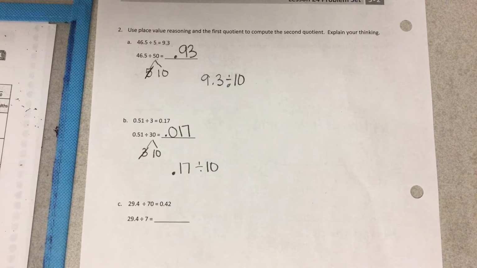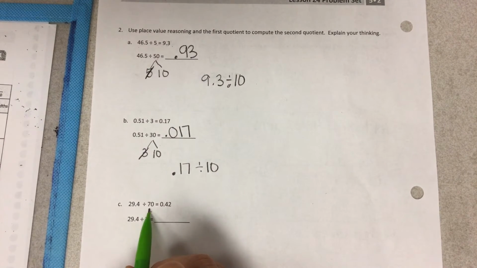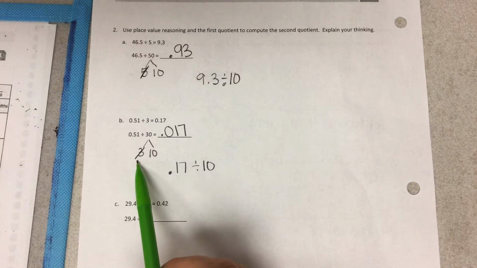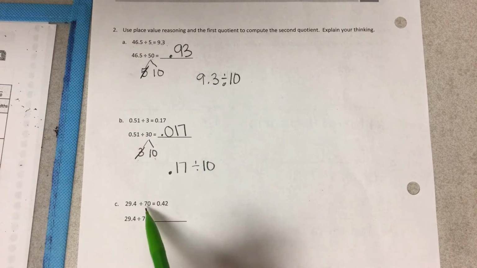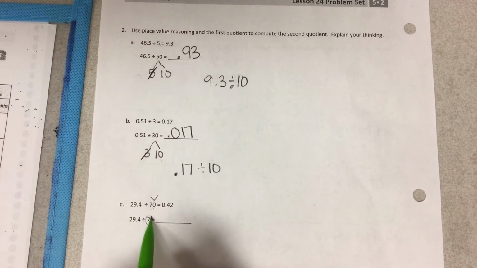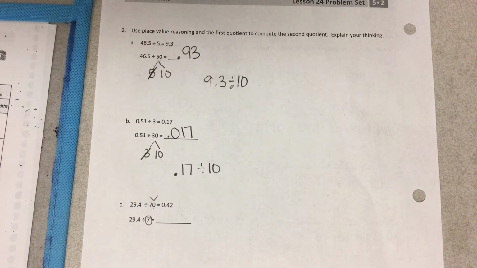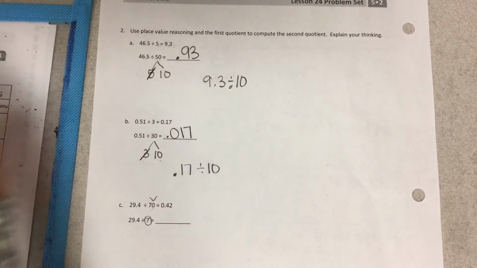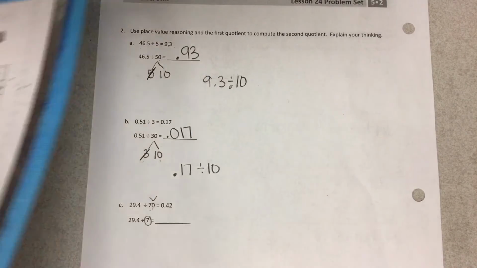Okay, now letter C. Ooh, guys, I've done this a little bit backwards. I have actually already divided it by that 70. I've already divided it by 7. I've already divided it by 10 on here, okay? So I've already done this. So down here, I'm just going to be dividing it by 7. And so when I do that, if I already know that this is 42 hundredths, you kind of have to think a little bit backwards.